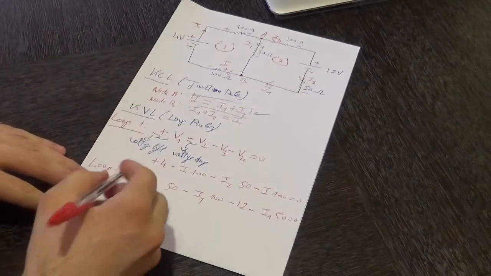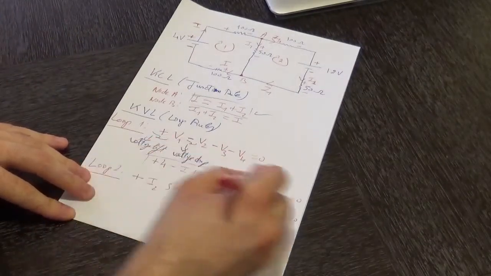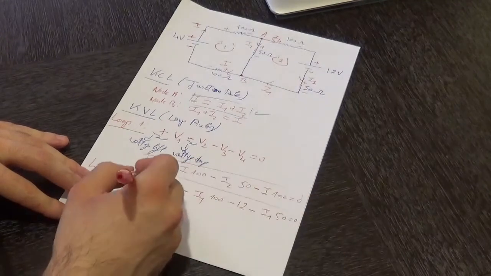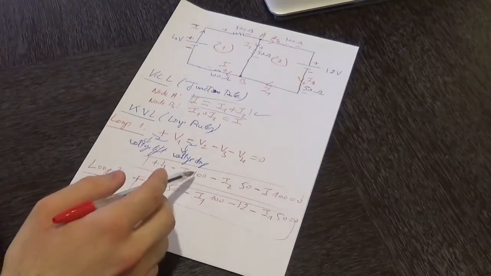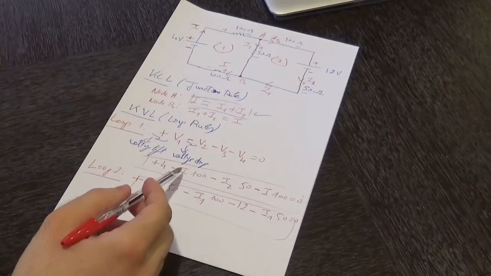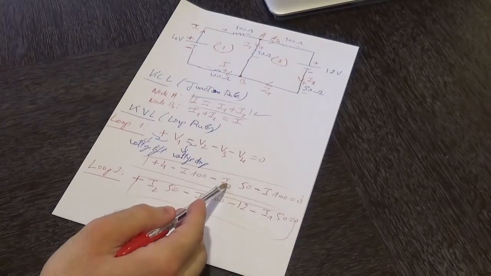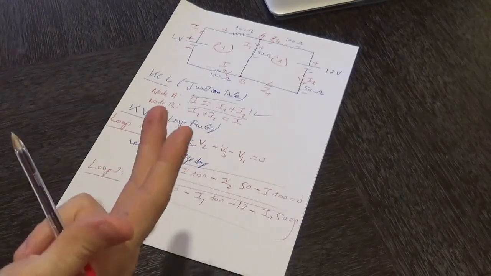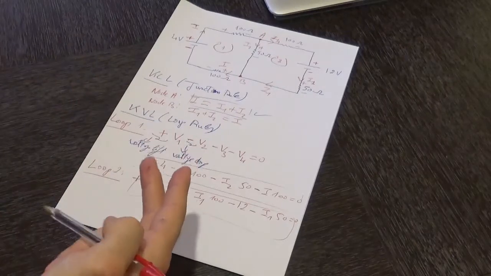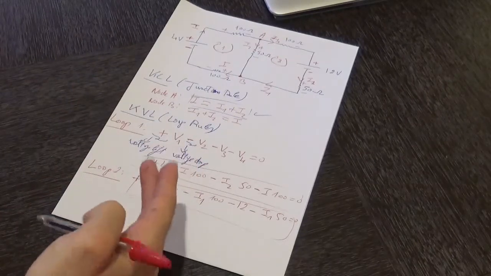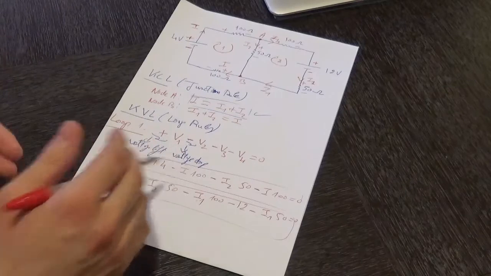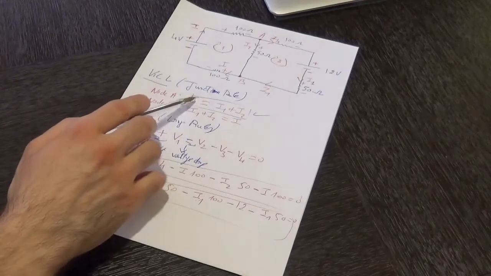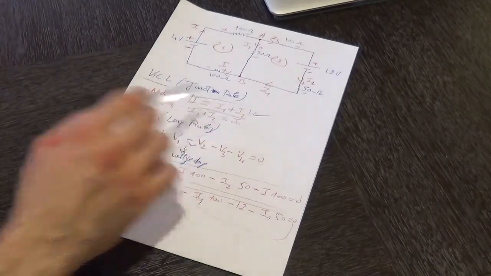Now we have established two equations for KVL, the first equation and the second equation. However, we have two equations and three unknowns: the current I, the current I2, and the current I1. We need to reduce the number of unknowns to 2 in order to be able to solve these two equations. Previously we established that I is equal to I1 plus I2.